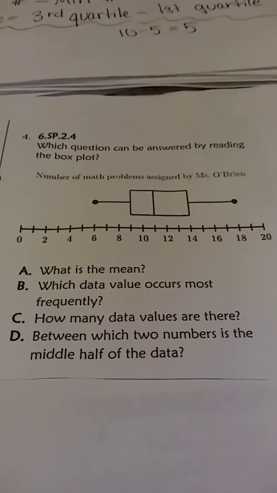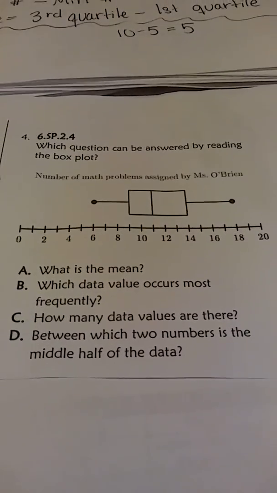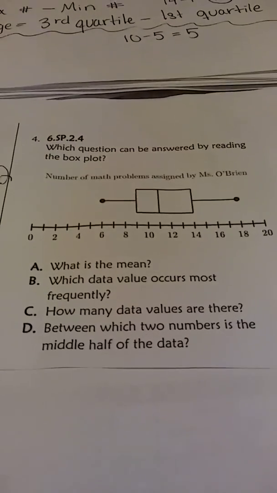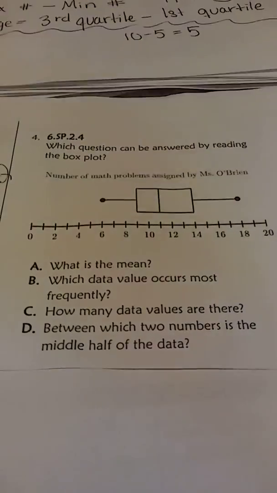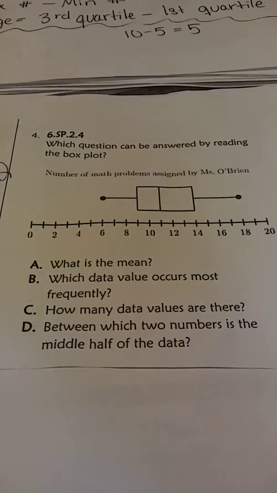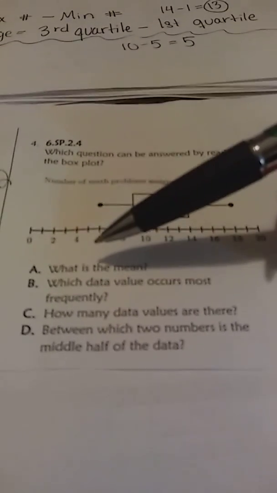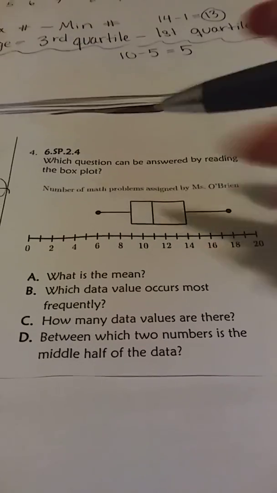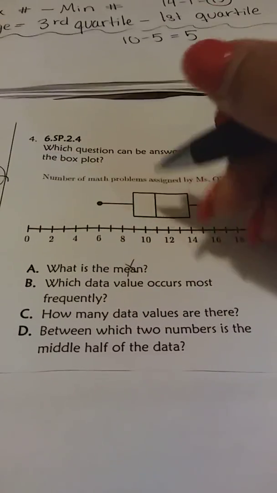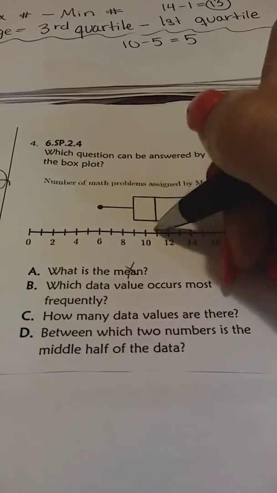Okay, guys, let's go ahead and continue with the questions. This one should be number 12 for you all. It states, which question can be answered by reading the box plot? A, what is the mean? We know this is incorrect because this line here does not show the mean, it shows the median.